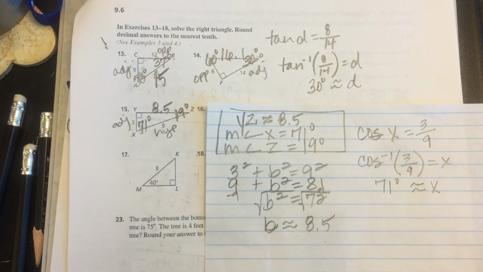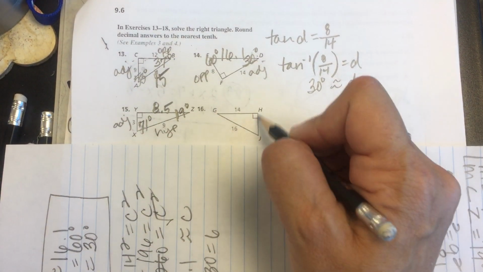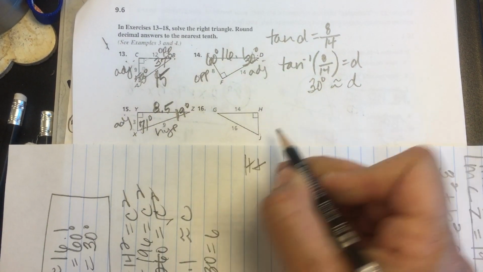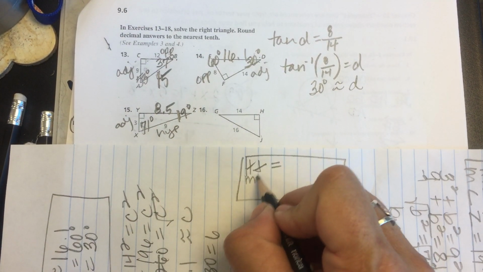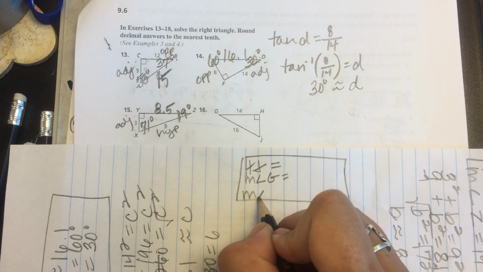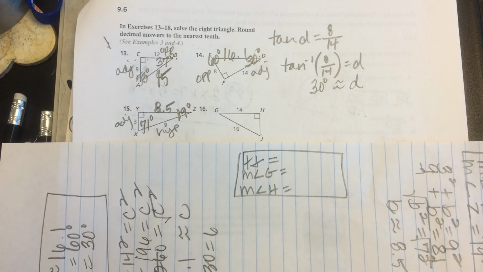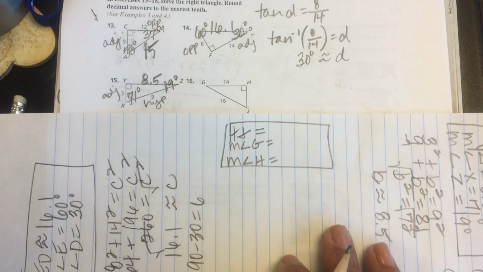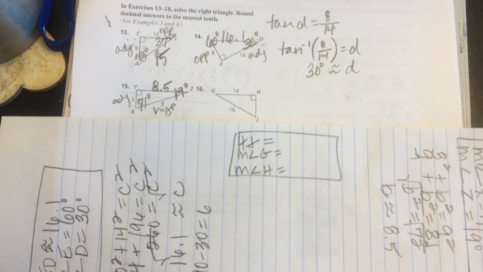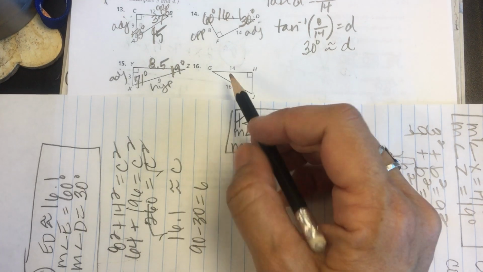Number 16, I'm missing in 16. I need a side length, HJ, that's a leg. I need the measure of angle G, and I need the measure of angle H. Again, set these up so I can see your three answers, because it's just going to remind you, oh yeah, I got to go get all parts. I remember back on this test that a lot of you just came up with a part and left some other stuff blank, so your highlights were things that I still needed you to calculate.